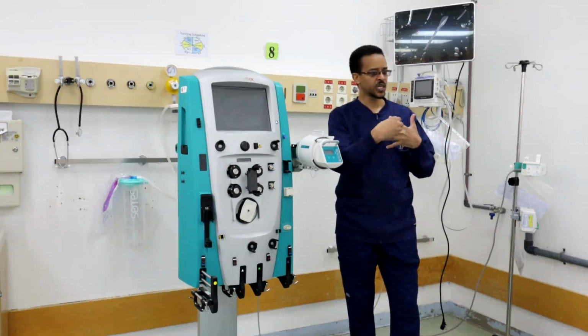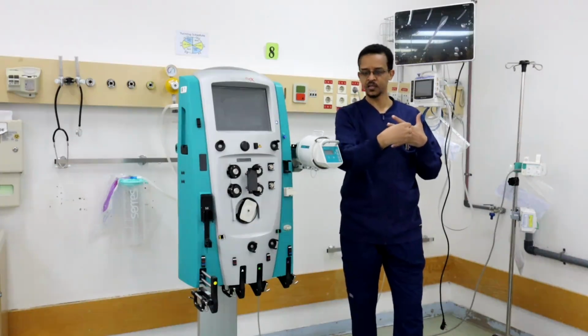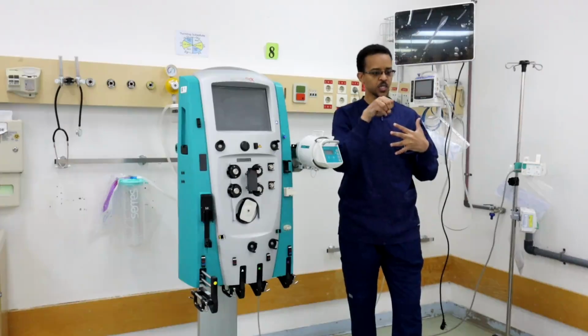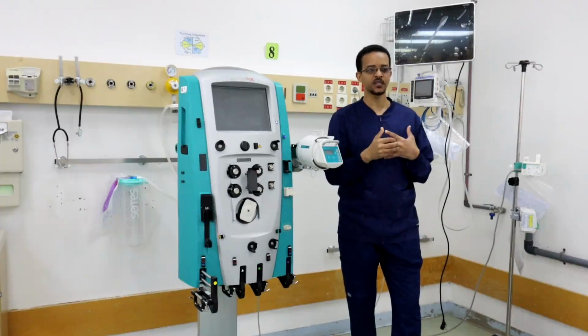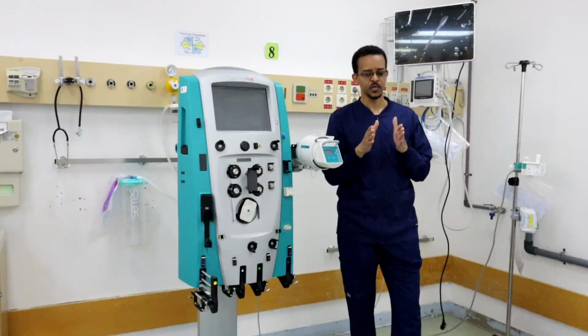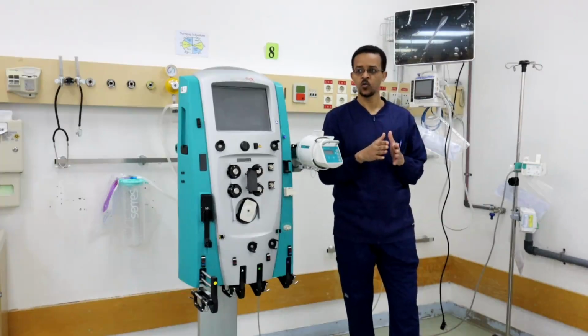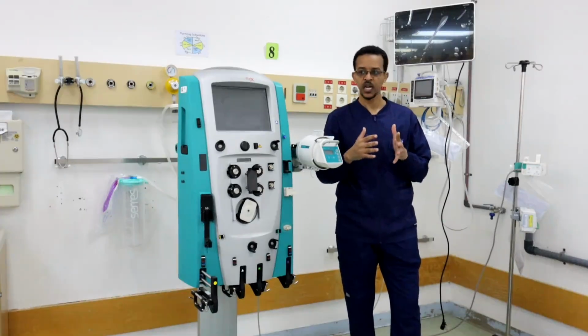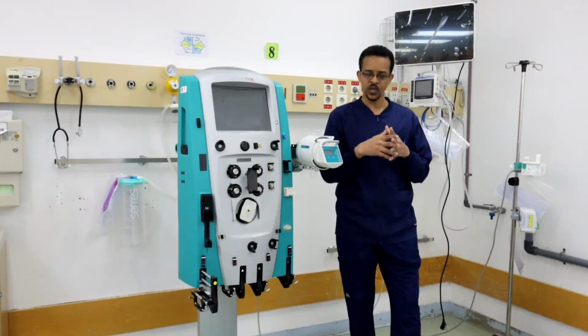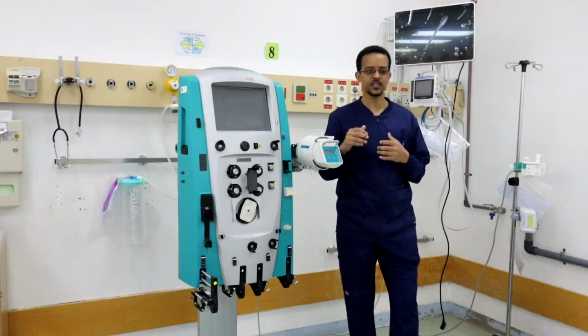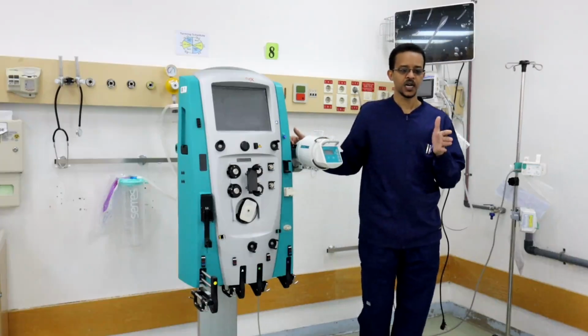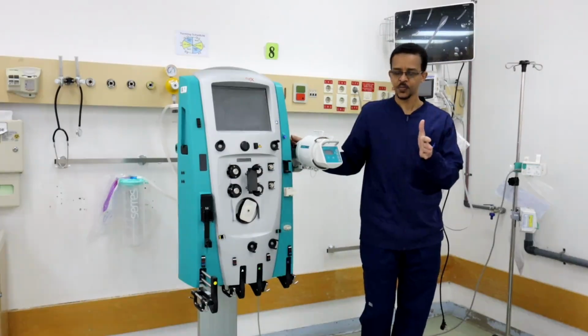This water, when leaving the blood going to the other side, will drag the larger molecules with it. This is called water drag. Water drag is a process in which a higher flow of water will result in dragging larger molecules to the other side. Water drag, or fluid drag, or water shift, or fluid shift.